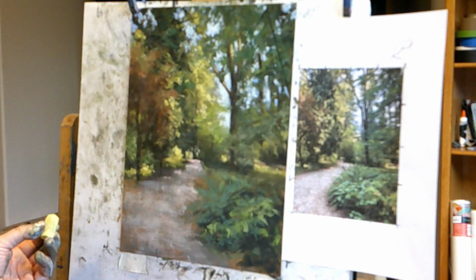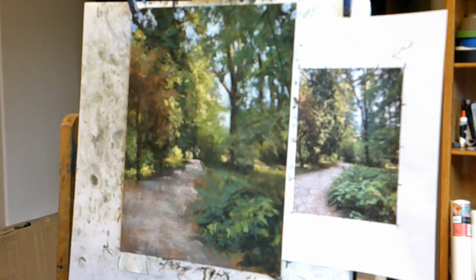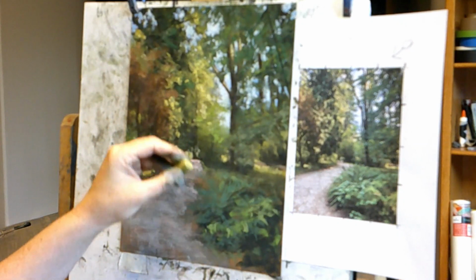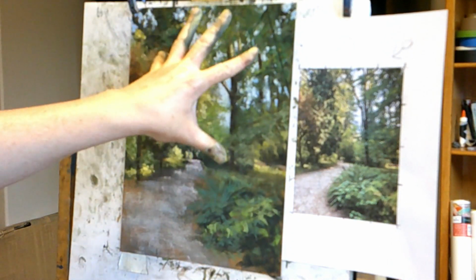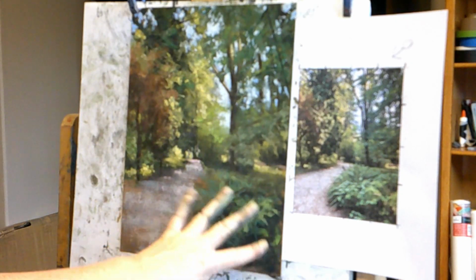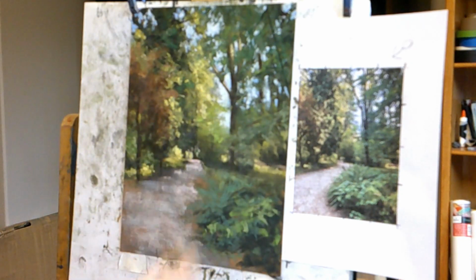It takes a lot of self-control to stop before you ruin it. And I'm at that point. I do think I could work a little bit more down here. So I'm going to stop up here, and I'm going to move down and make a few more marks, and I think I'm close to done.